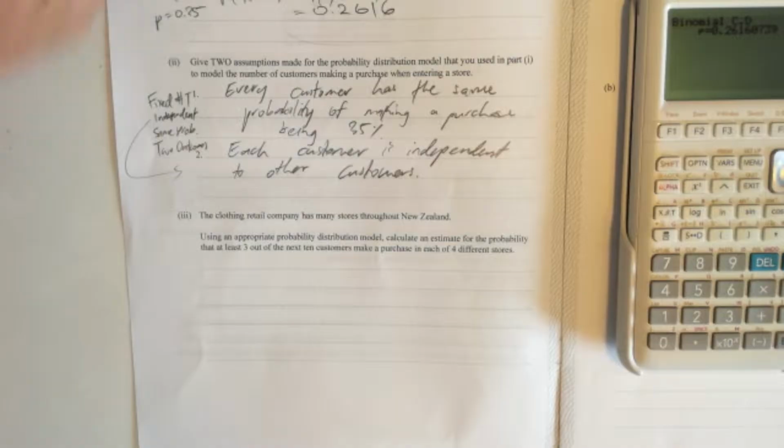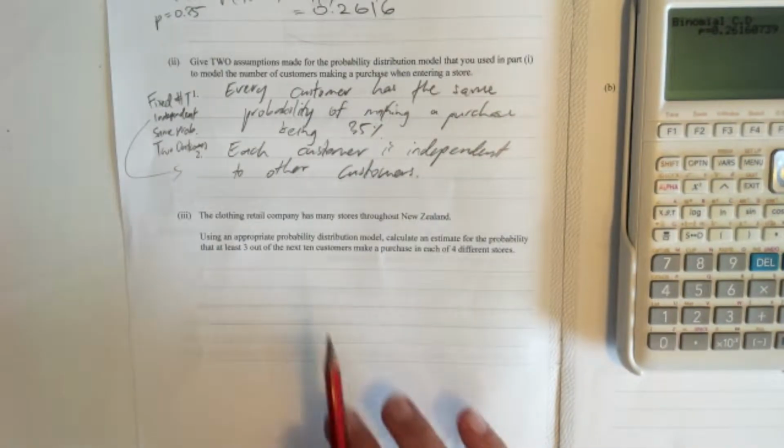Again, I'd like to apologize for the resolution. This is the best I could do for some reason on my camera today. I don't know why it's doing that.